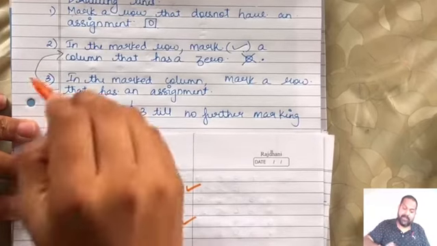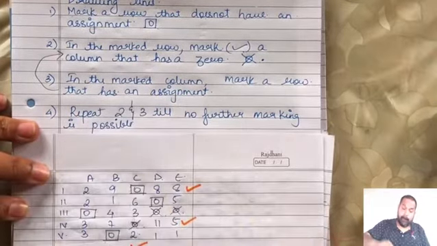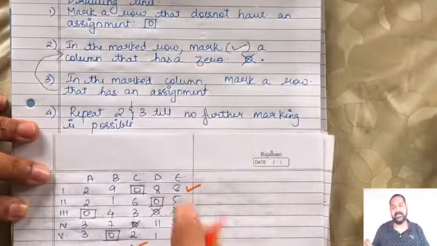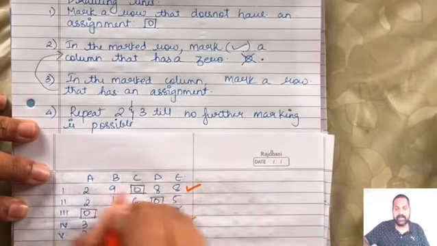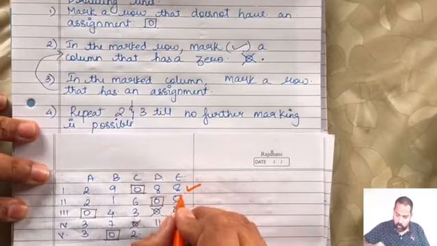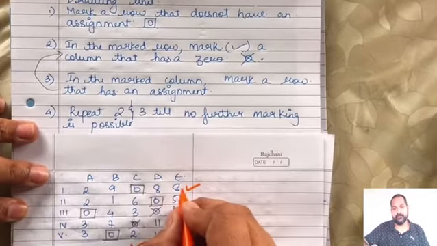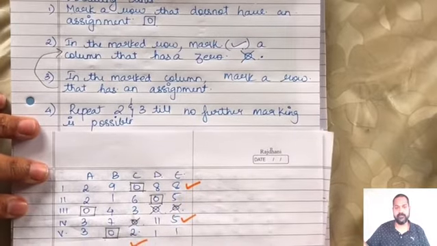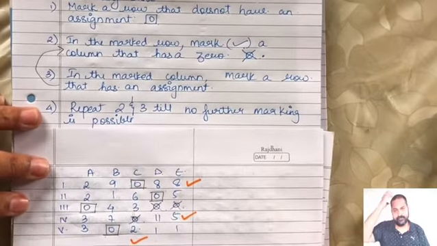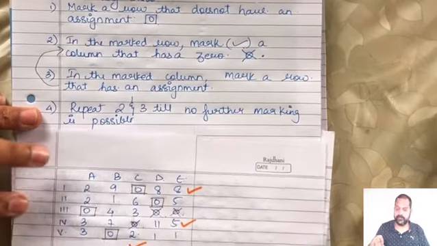Okay. In the marked row, mark a column that has a 0. Well, in this row, there is no 0. Then can I say you are done with the marking? Yes. This is it. What after this?